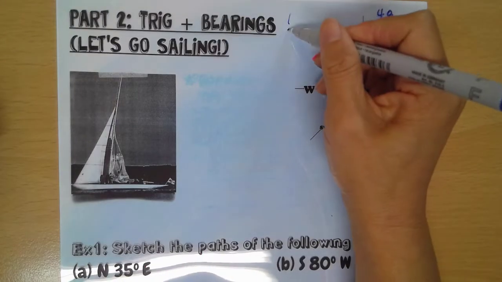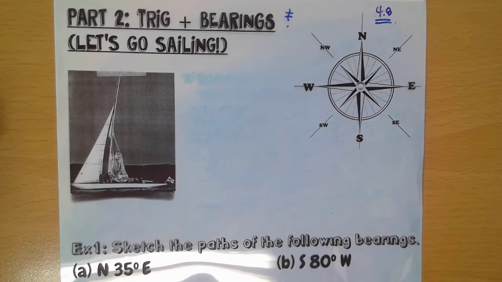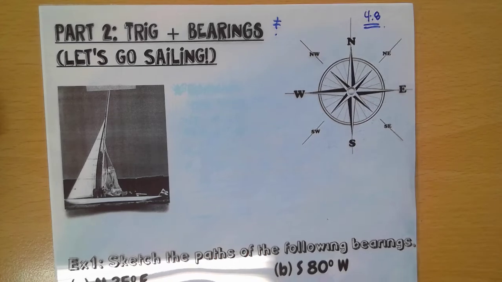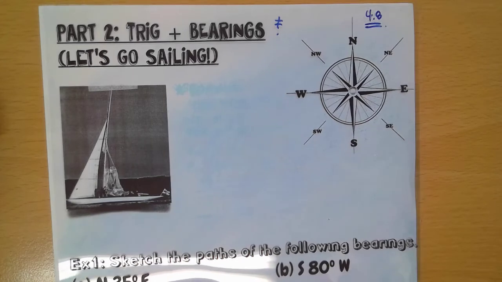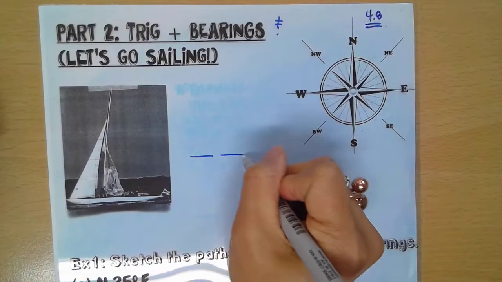Let's go sailing. So bearings is basically the direction one must travel to get from a point to a point, so point A to point B. A couple of things you have to remember when you're using bearings: in this particular textbook, we're going to keep consistent. There's going to be 3 pieces of information.